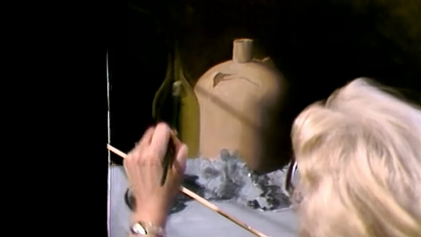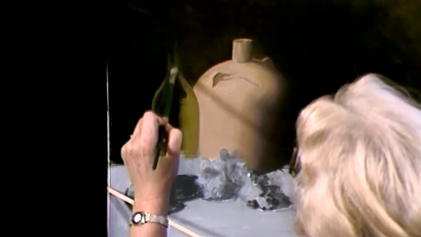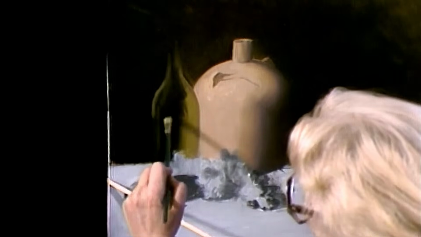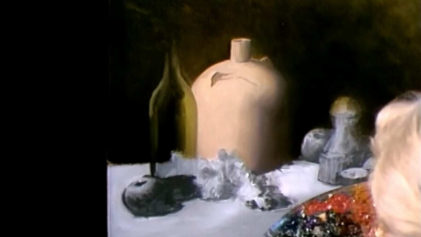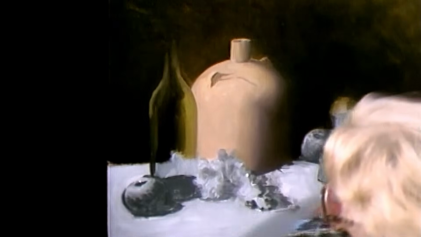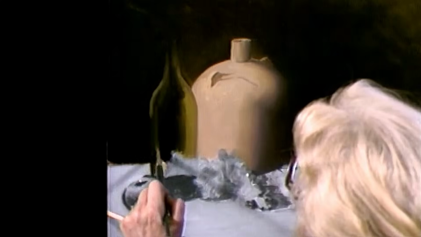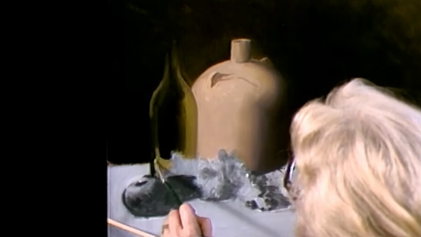The thing that intrigues me about the bottle is all the things that are seen through it in a distorted way. The stone crock. And then I see the table, white tablecloth reflected in it too, or back there. And it's enlarged.